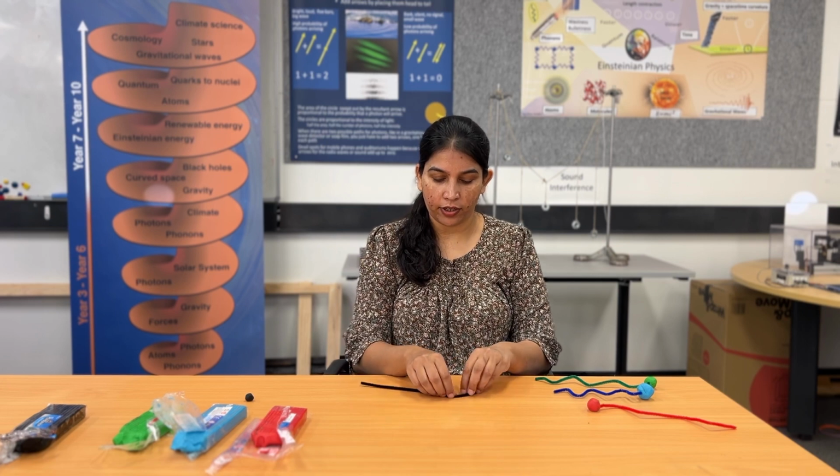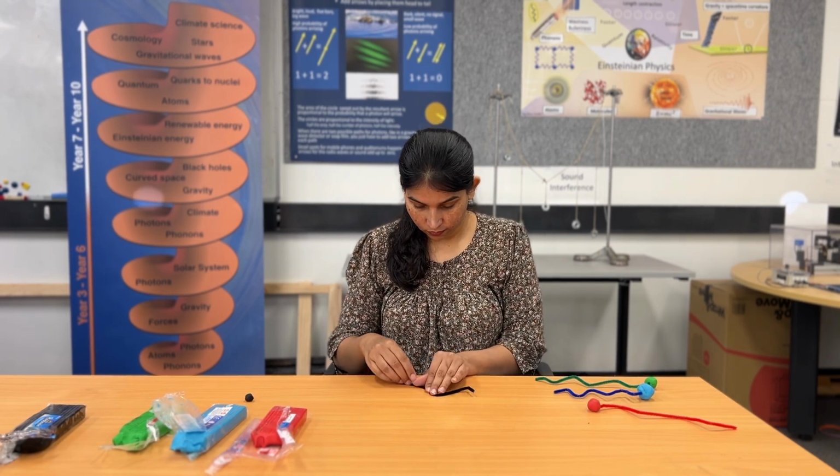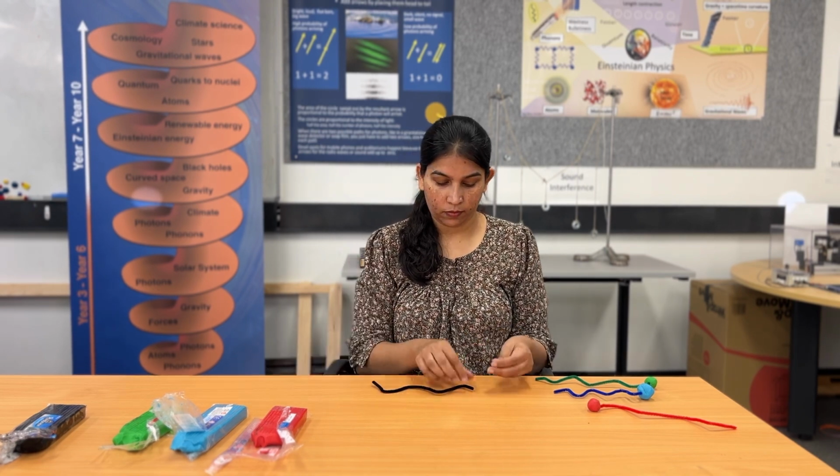Our black photon represents the invisible photons that we feel as warmth. Any wavelength from a bit longer than the red photon up to 20 times longer is infrared photons. Okay, so this is our black photon.